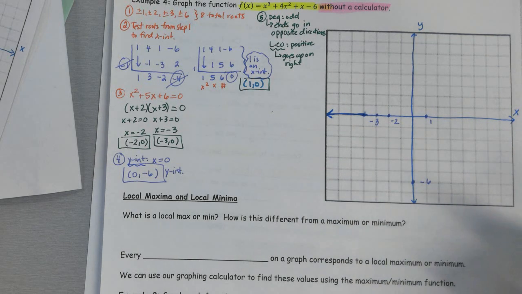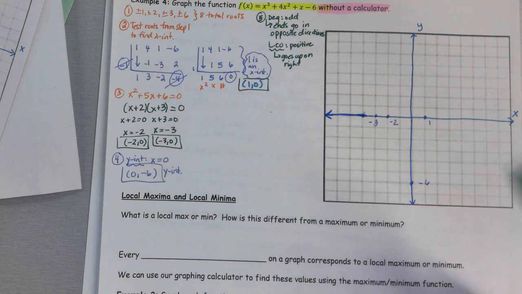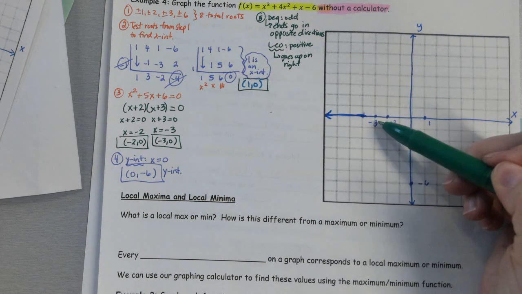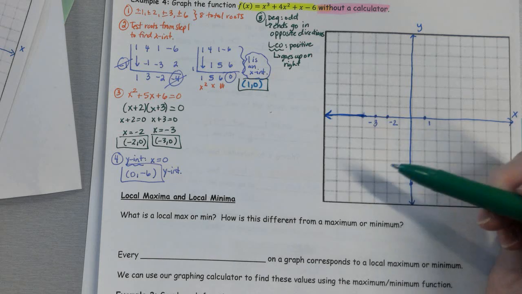Absolutely. Good. And then if you wanted to know exactly what the point is, what could you do? Yes, you could. You could plug in -4 and see exactly what it is. Okay, but because we know it's going to be going up on this side, it has to go down on this side.